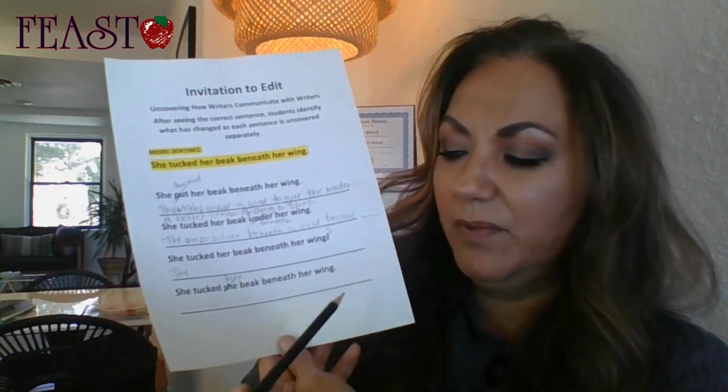And then the last one, she tucked she beak beneath her wing. Well, the second she here should be her. She tucked her beak beneath her wing. Well, if the she is there, it does change the sentence and it does make it incorrect. And so that definitely has to be changed. And we made that change. But again, the twofold part is, why do we make that change? Both she and her are pronouns. So why can't it be she?